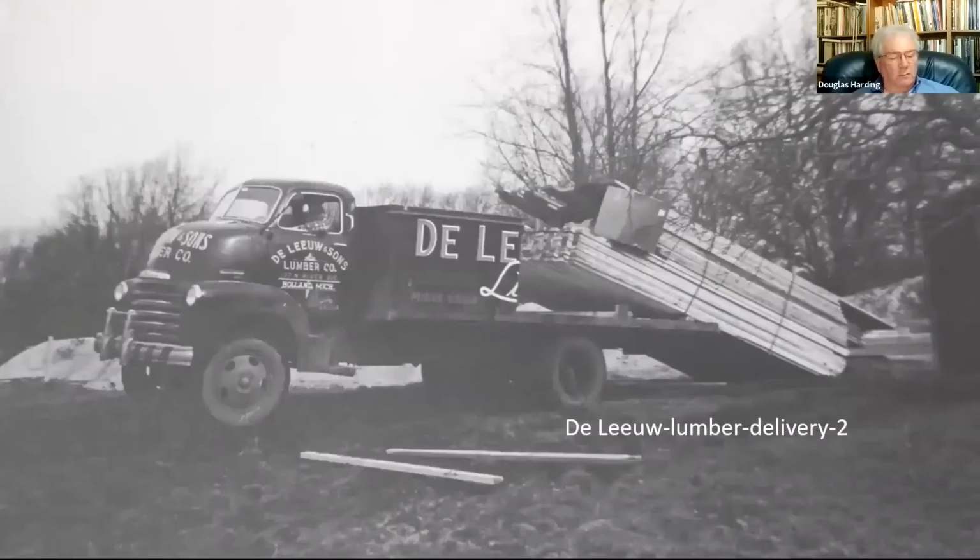Here's the same lumber company, a different truck doing the same maneuver. And I've seen them do this. Even when I was a teenager, I saw them unload like this. So the whole bundle is all stacked together, and surprisingly, nothing broke. Once in a while, they would just replace it if it got broken. But this is DeLue and Sons out of Holland, Michigan. So somebody in our group, I think, knows where that's at.